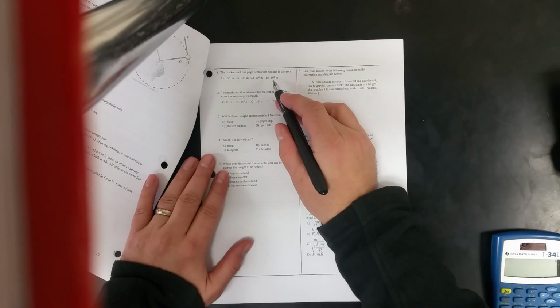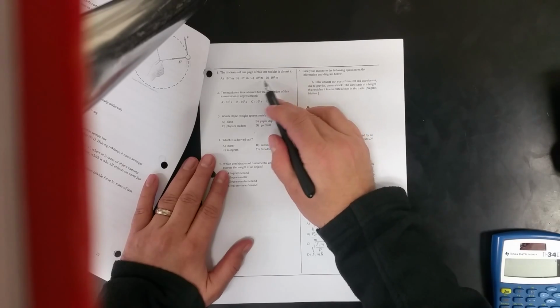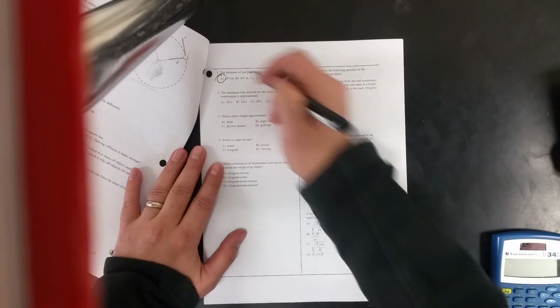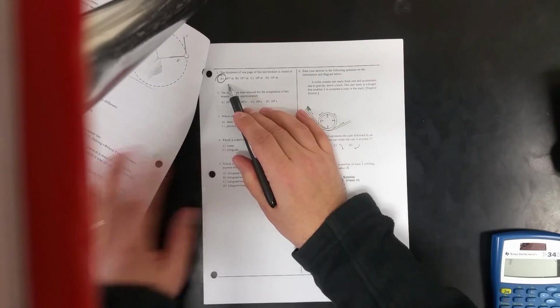The thickness of one page of the test booklet is closest to, well, let's see, definitely not a meter, definitely not 100 meters. That's 1 centimeter. That's still way too thick. It's got to be this. That's 1/10 of 1 millimeter, so less than a millimeter.